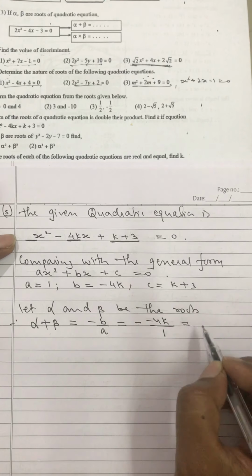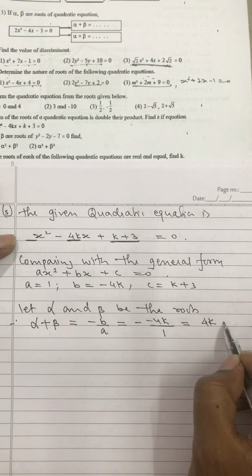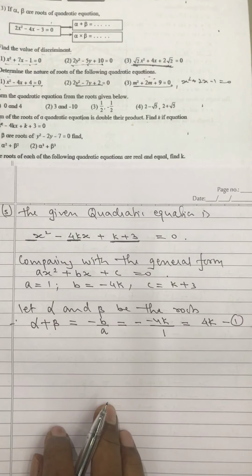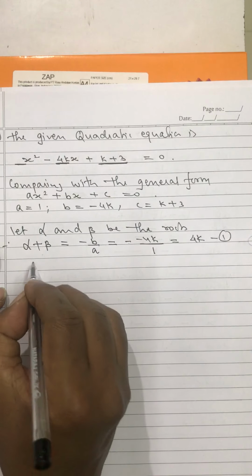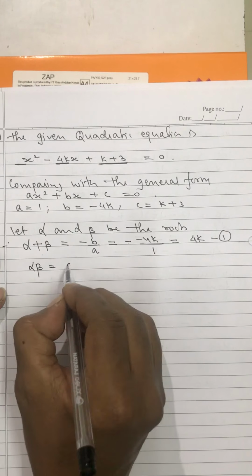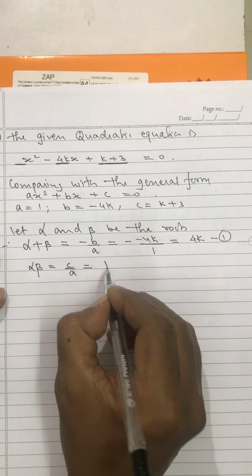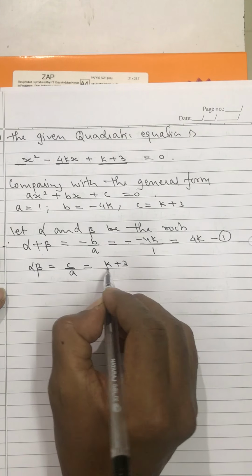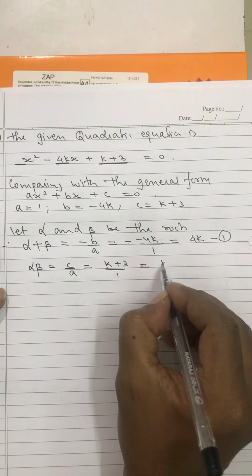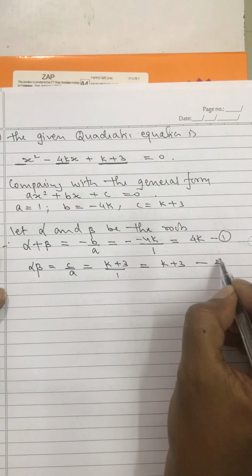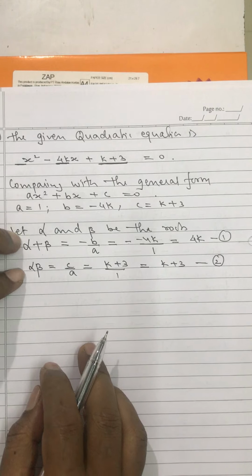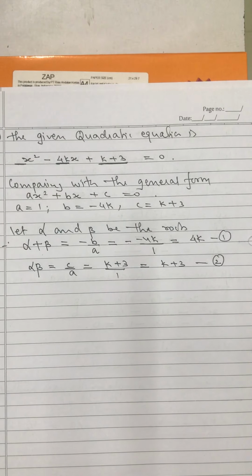This will become minus minus plus 4k. And alpha into beta is equal to c upon a. C is k plus 3 upon A is 1. So this is going to be k plus 3. These are the values of alpha plus beta and alpha into beta according to your calculation.